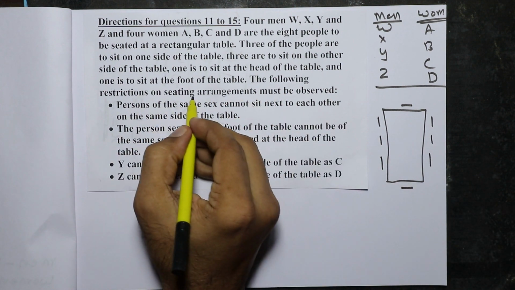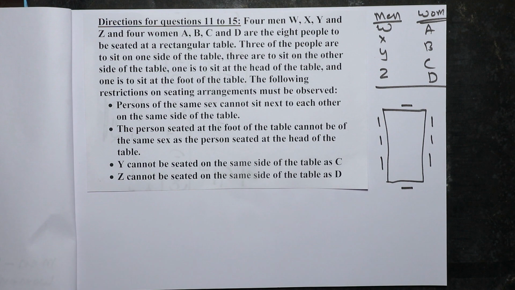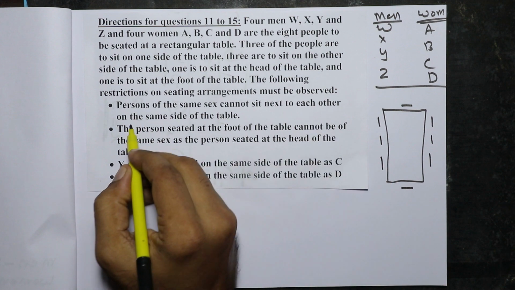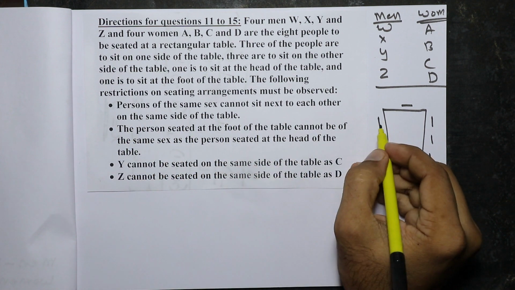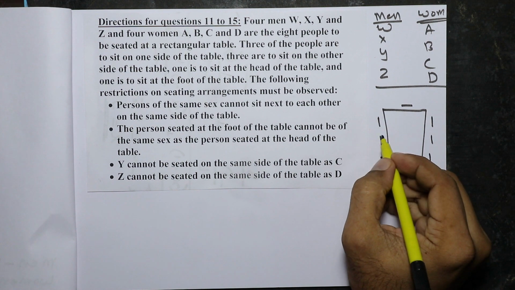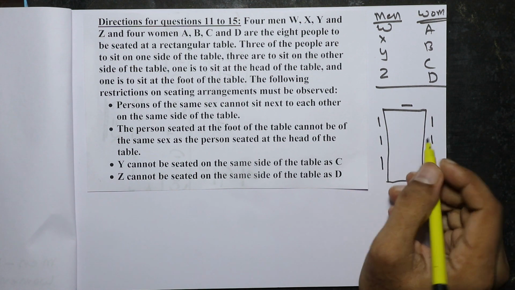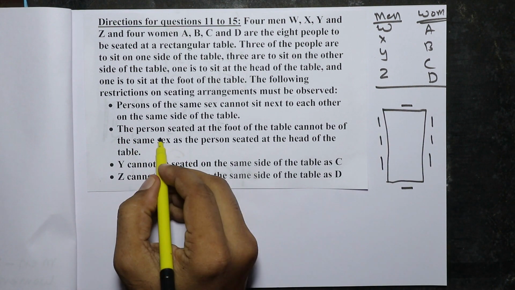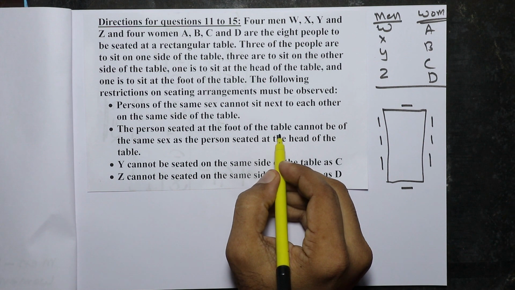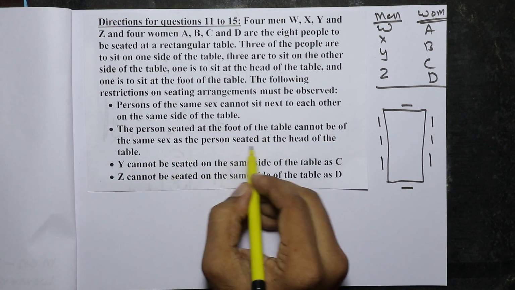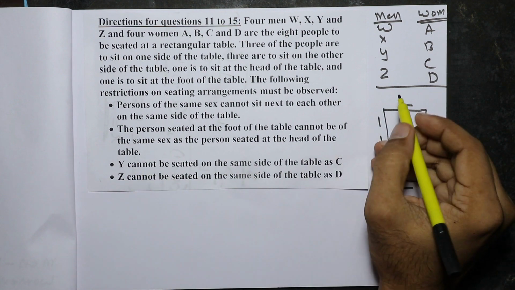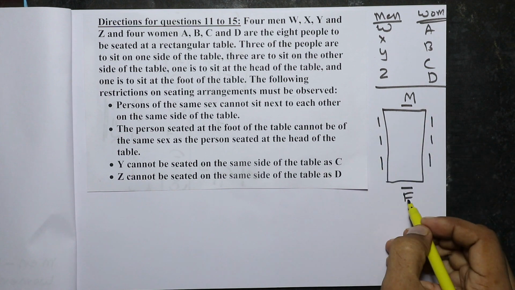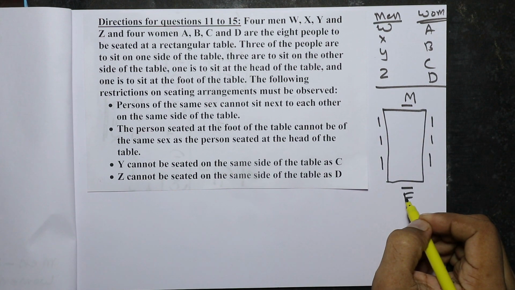The following restrictions on seating arrangements must be observed. Persons of the same sex cannot sit next to each other on the same side of the table. So male and male sitting on adjacent seats on one side of the table is not allowed. Similarly, female and female sitting on adjacent seats is not allowed. The person seated at the foot of the table cannot be of the same sex as the person seated at the head of the table. So if this is male, then this should be female. It can be male and female or female and male. They should be of opposite gender.